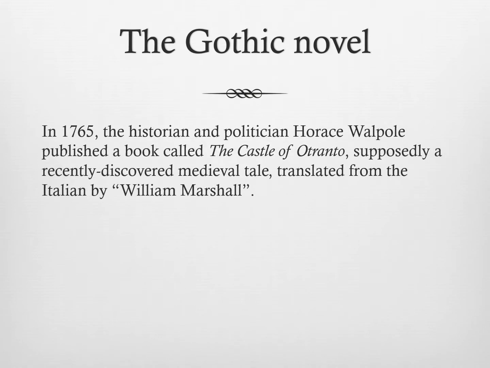It started with a politician and historian, a fairly serious chap called Horace Walpole, a very famous politician of the 18th century, and he published a book called The Castle of Otranto. Now, he tricked people. He pretended it was a real medieval story, and they loved it.